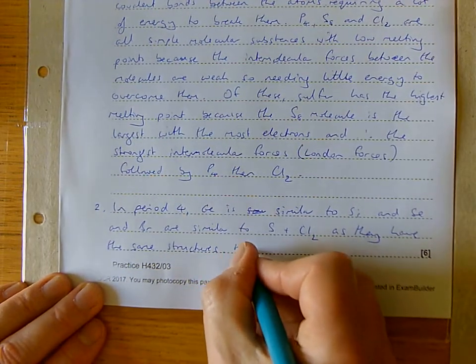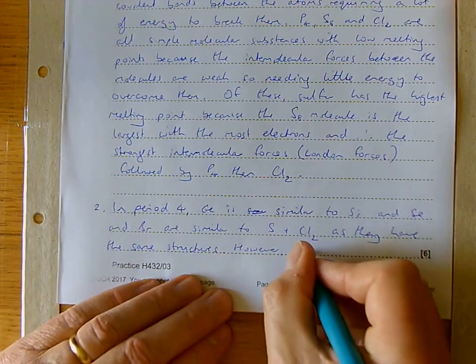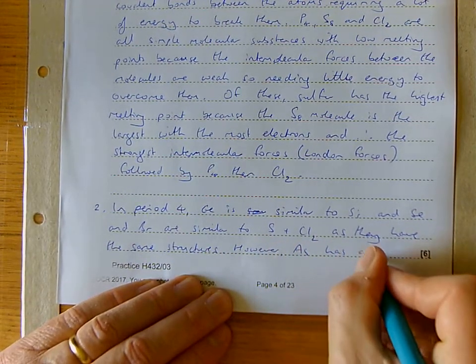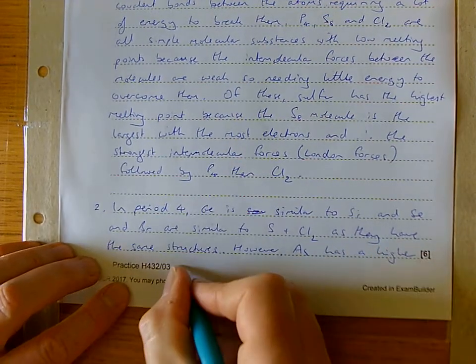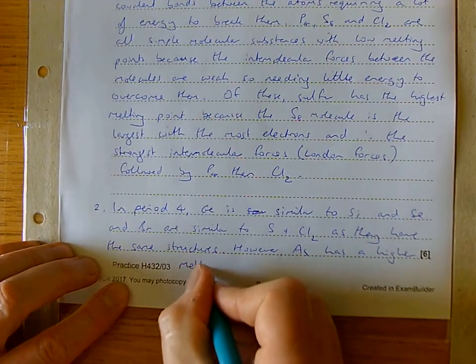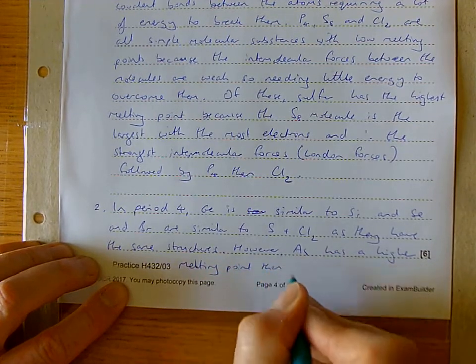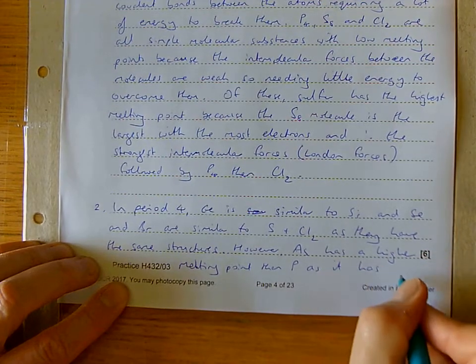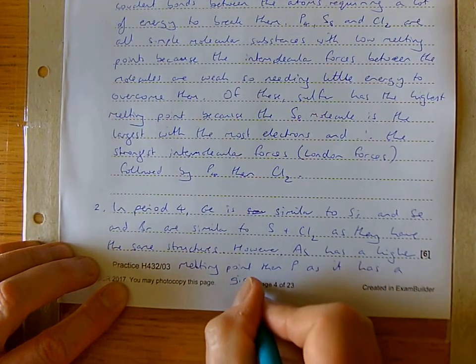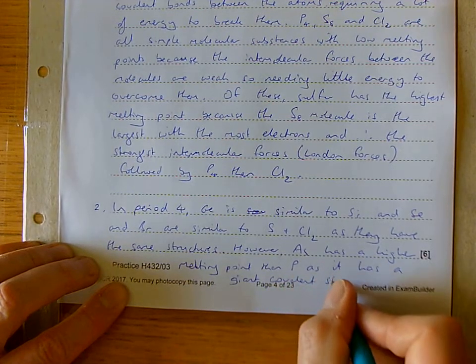However, and this is the one that's different, arsenic has a higher melting point than phosphorus as it has a giant covalent structure.